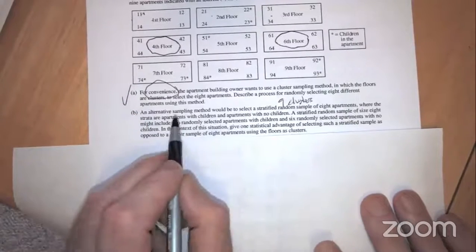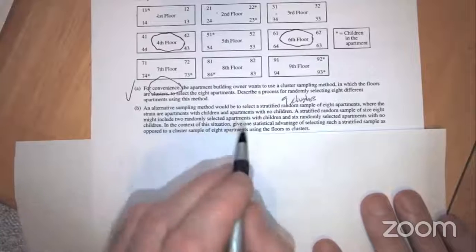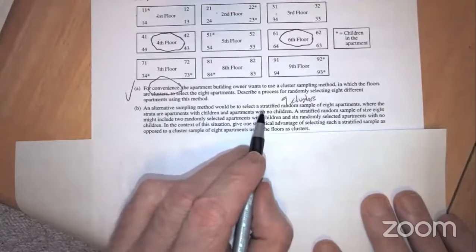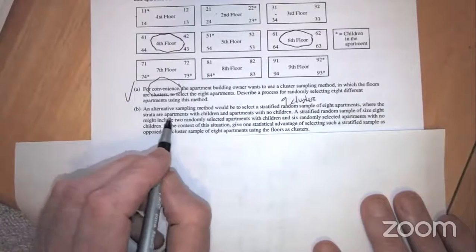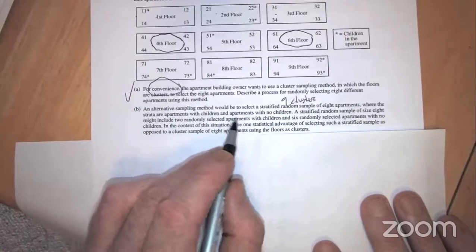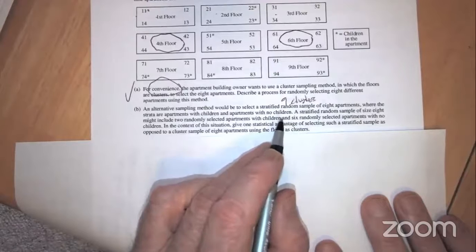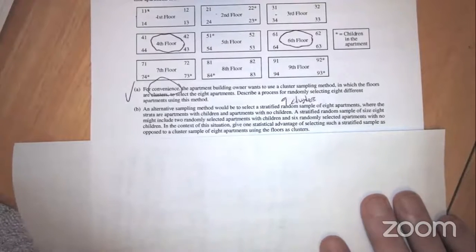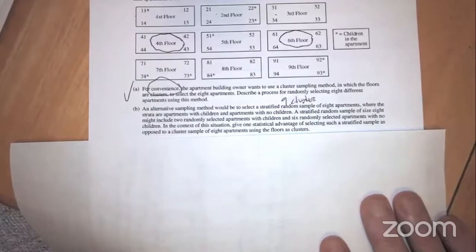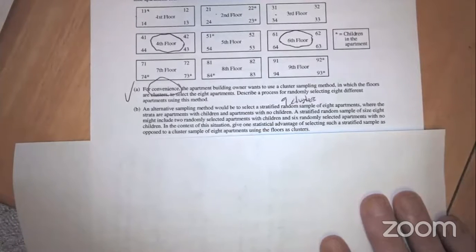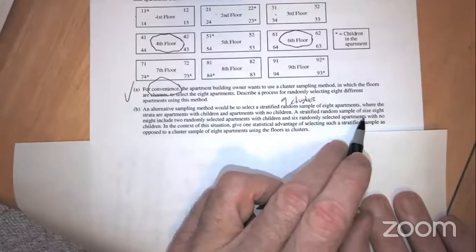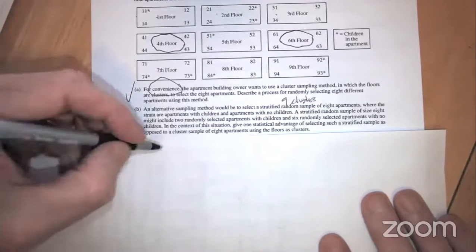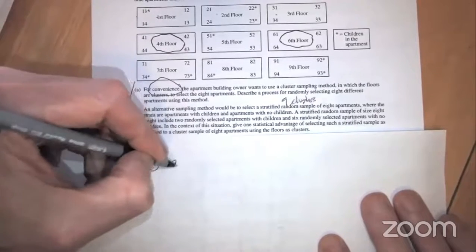An alternate sampling method, so this was cluster sampling, would be to select a stratified random sample of 8 apartments, where the strata are apartments with children and apartments with no children. So with stratified random sampling, I have different strata, different groups with similar characteristics. A stratified random sample of size 8 might include, so I still want my 8 apartments, right? Still want the 8.